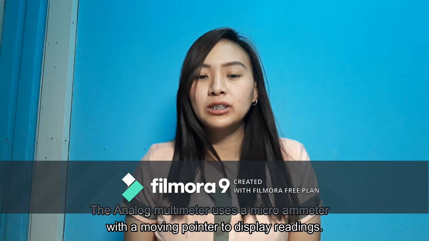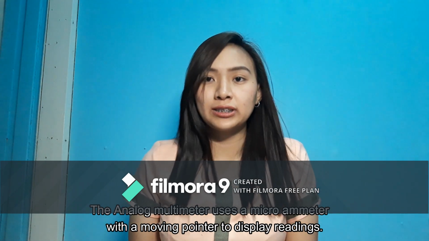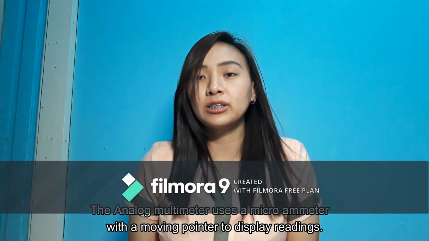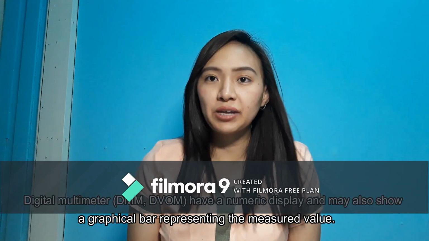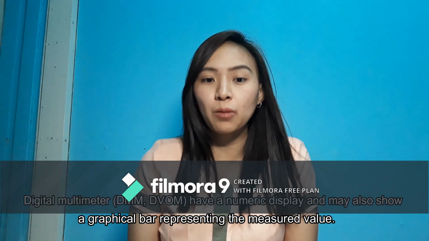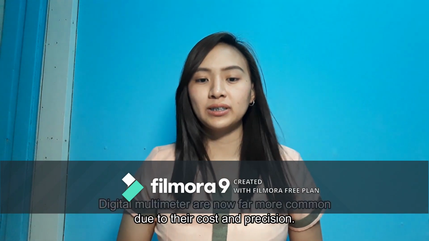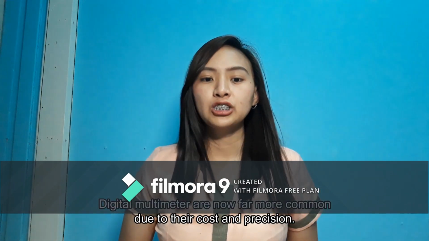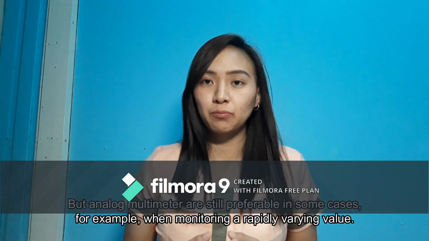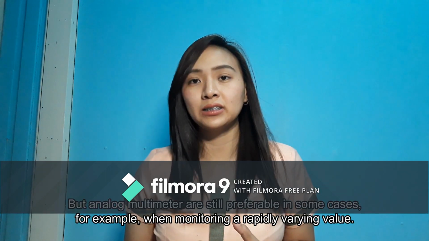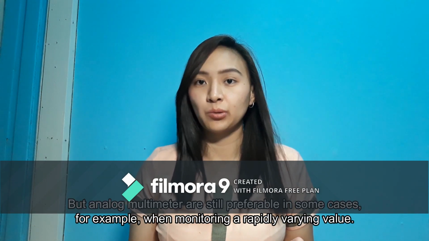The analog multimeter uses a microammeter with a moving pointer to display the readings. Digital multimeters, the DMM and the DVOM, have a numeric display and may also show a graphical bar representing the measured value. Digital multimeters are now far more common due to their cost and precision, but analog multimeters are still preferable in some cases, for example, when monitoring a rapidly varying value.